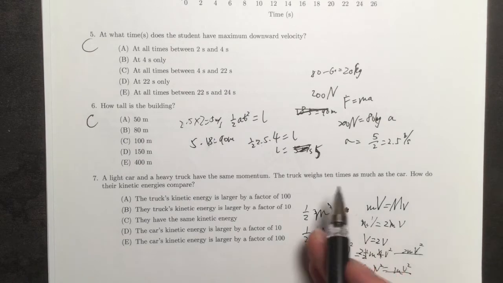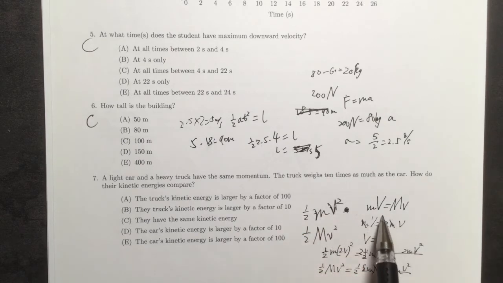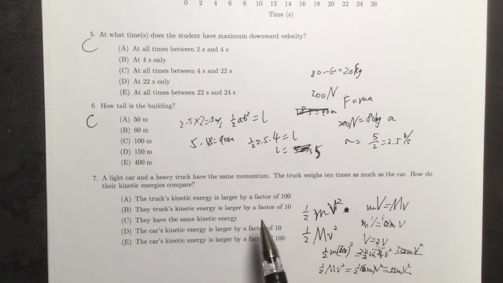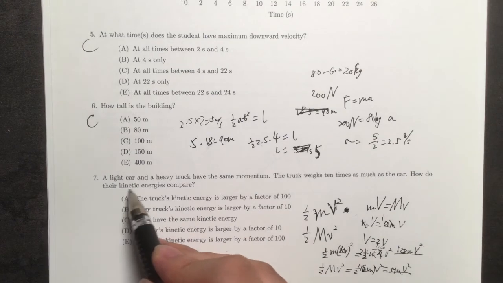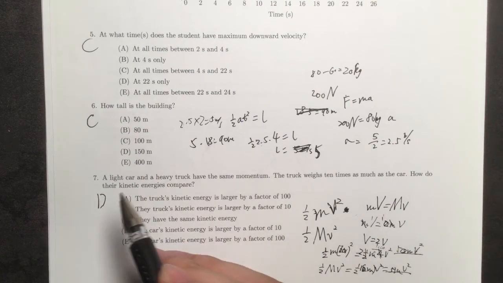Oh no, it's 10 times, not 2 times. Sorry, this is 10, then this is 10, and this is 100 over 2, which is 50, and this is 10, this is 5. Okay, so the kinetic energy of the car is 10 times the kinetic energy of the truck. So the car's kinetic energy is larger by a factor of 10. Yes, this is true. D.